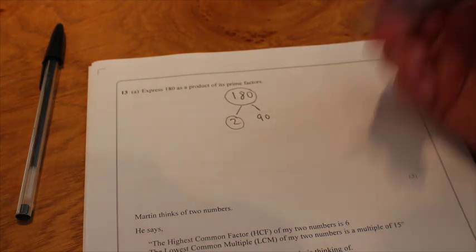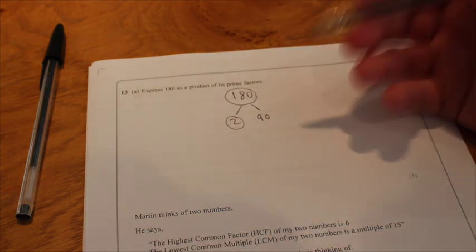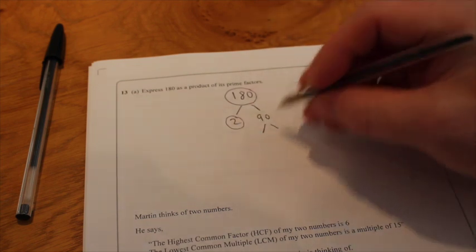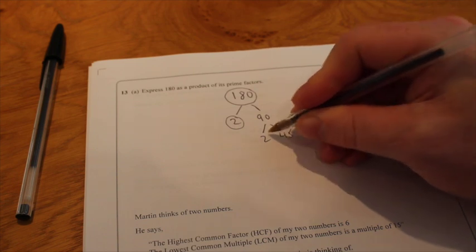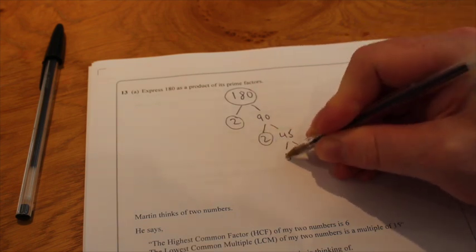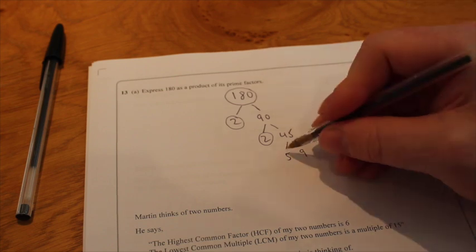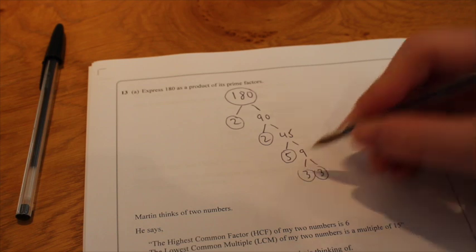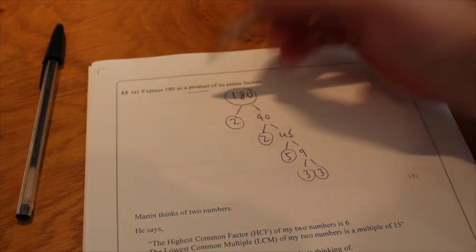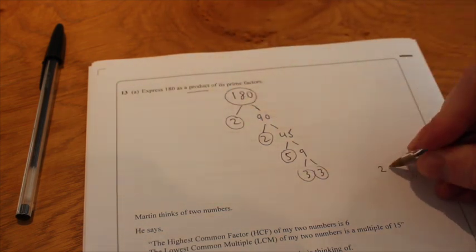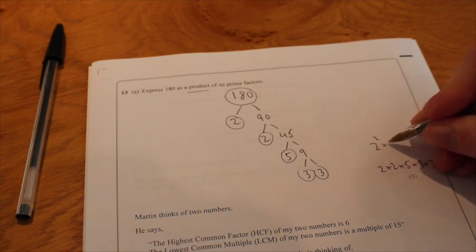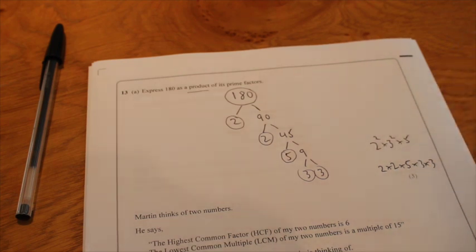Remember, a prime number cannot be split up. It can only be divided by itself and 1. So if you tried to, you'd end up with 1 and 2, and you wouldn't be able to go any further. So 2 times 45, circle it. And you've got 5 times by 9, circle 5, and then that you can split into 3 and 3. So those are your prime factors. Product means times, so we write this as 2 times 2 times 5 times 3 times 3. Or if you want it to be really clever, 2 squared times 3 squared times by 5.